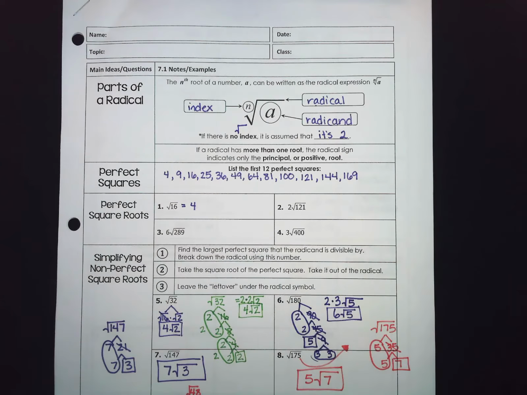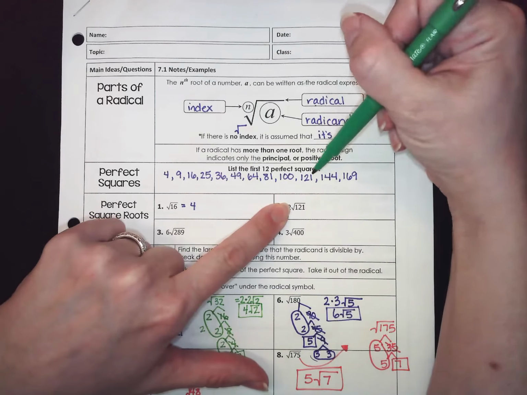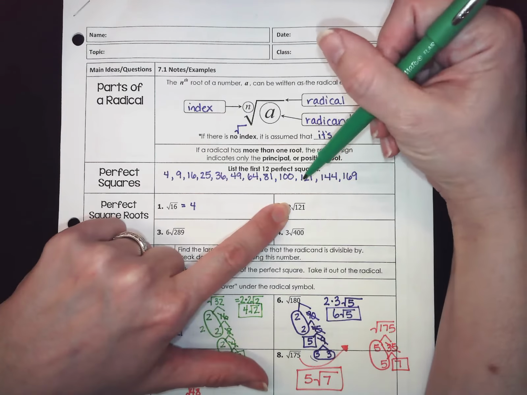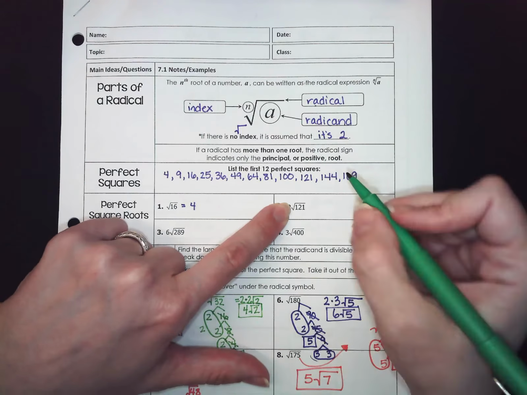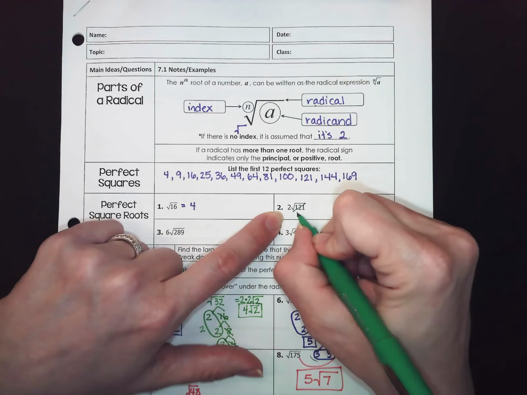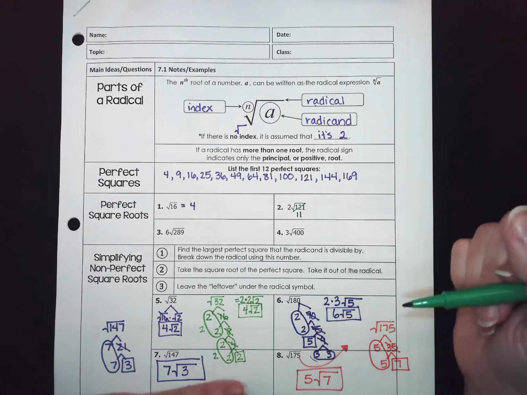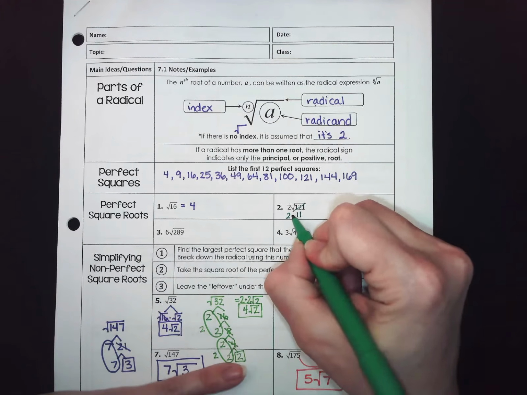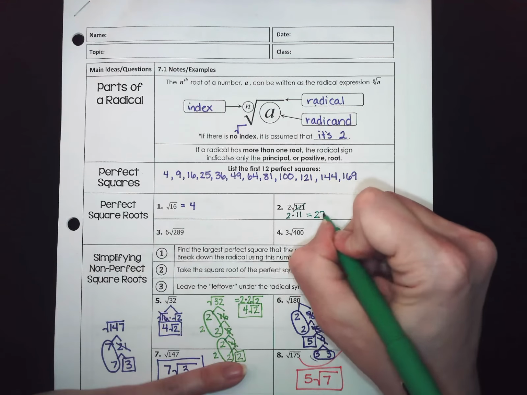So we talked about perfect squares. Well, here I have a perfect square. See, 121 was right there. 10 squared was 100, so we know that's 11 squared. So I know the square root of 121 equals 11, without the square root. We took the square root of that and we got 11. But I still have this 2 out front, so I really have 2 times 11 and I get 22.